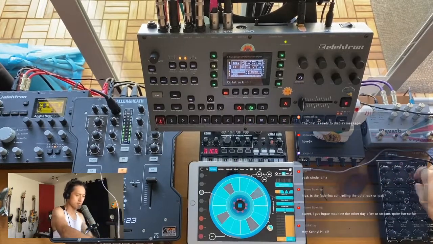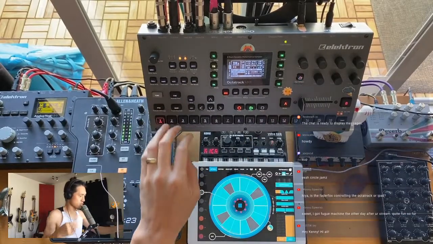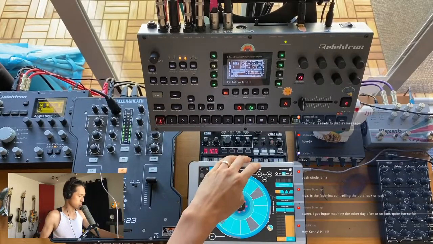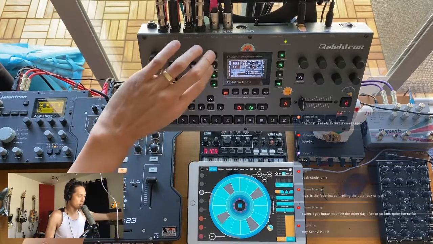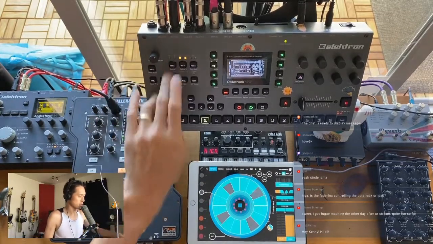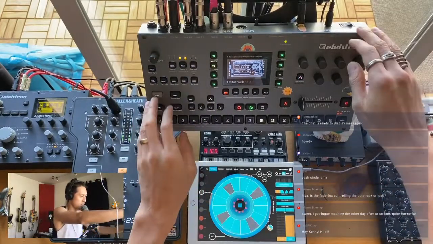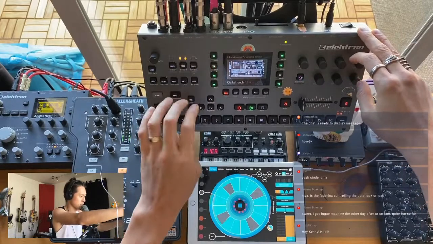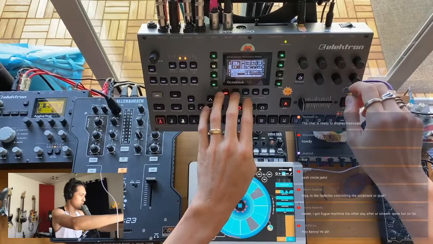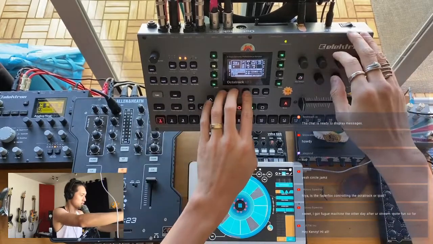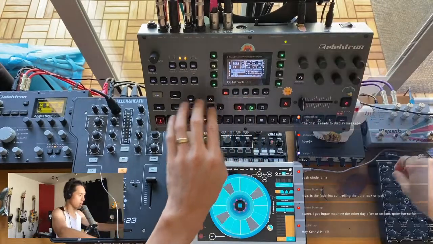Basically, I'm trying to record samples from the same source, the iPad, into tracks 1 and 2, and then crossfade them into each other. But I think I didn't record anything on this one yet. Let me see. Oh, I do have something. Then why isn't it playing? Oh, because it's muted.